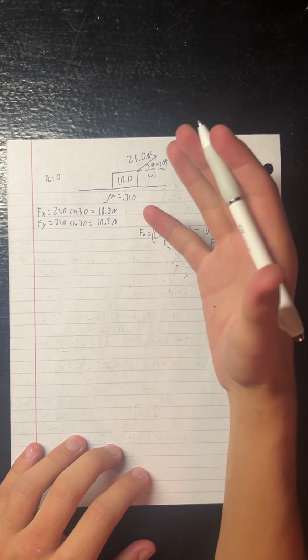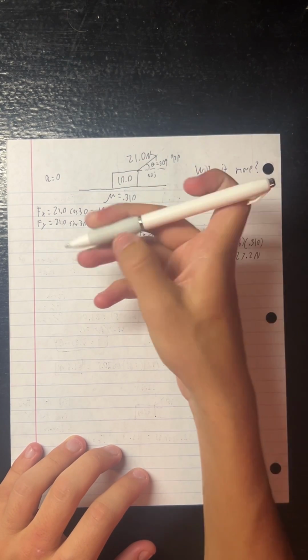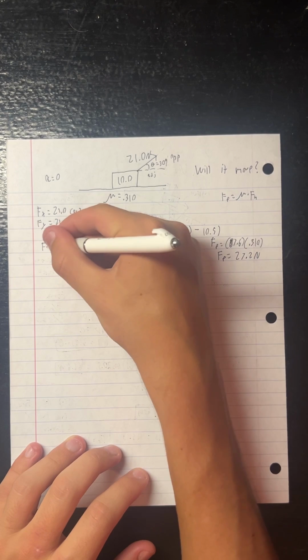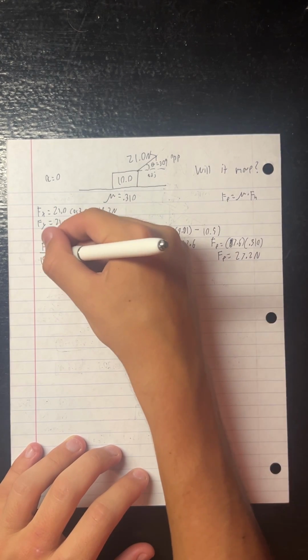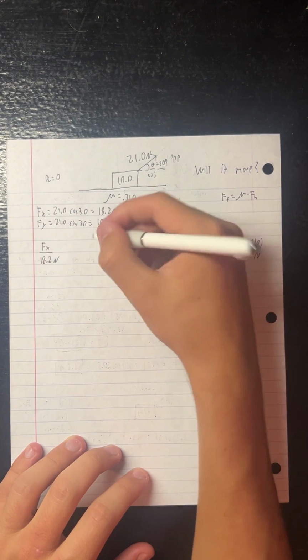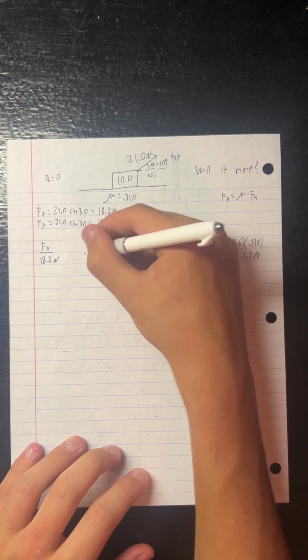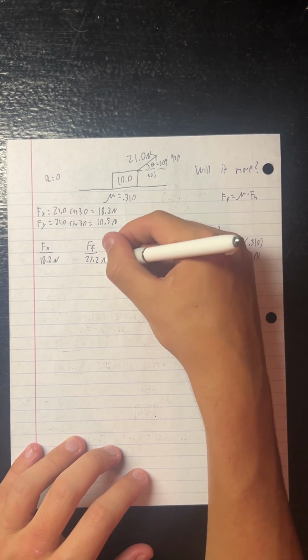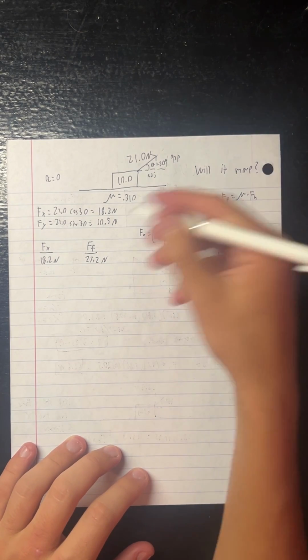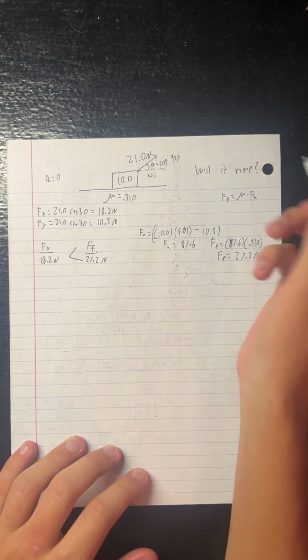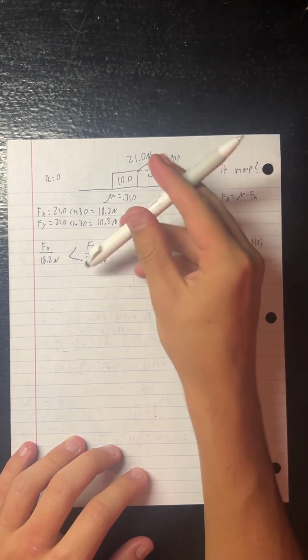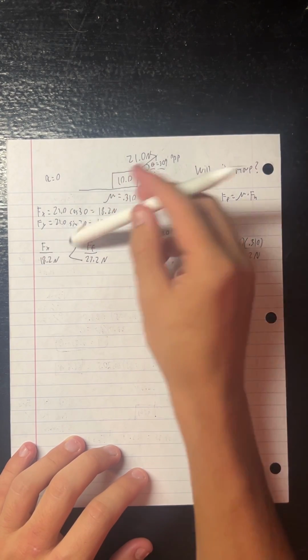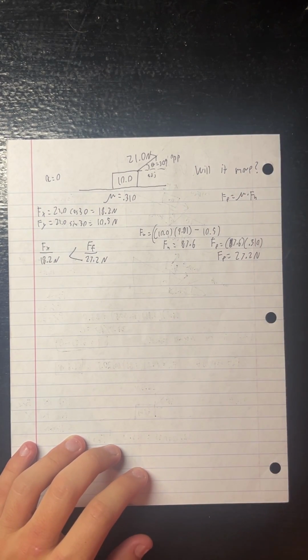So now if we're wanting to know if this will move, well, let's check if the friction is larger or smaller than our Fx. So our Fx is 18.2 newtons, and our friction is 27.2 newtons. So which one is greater? Well, 27.2. So that would mean the friction would overcome this force, and thus this would not move. So that is how to answer that question.